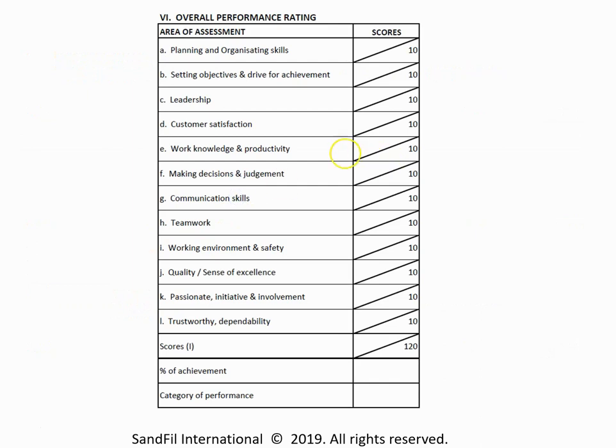So at the end of the appraisal, you're going to have a summary of score. You have planning and organization skills, setting objective, leadership, and so on. You're going to sum up the score here. Then you give the percentage of achievement. From here, you will use this score to give bonus and increment.